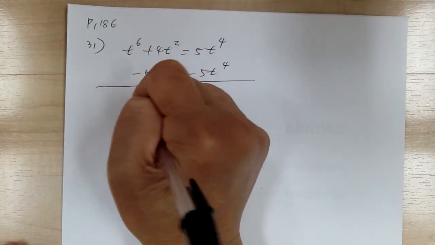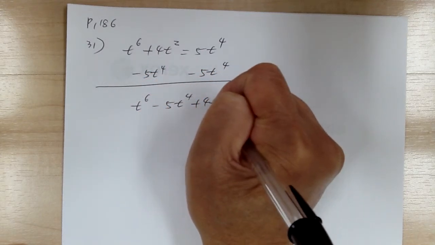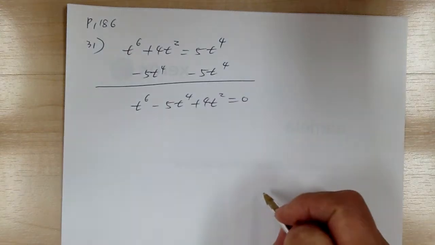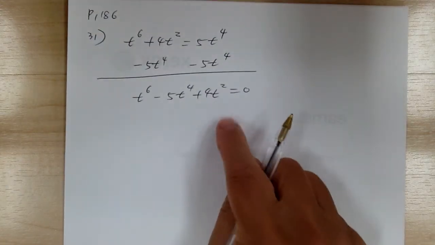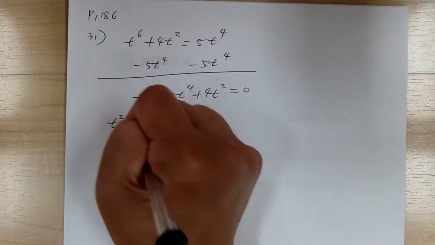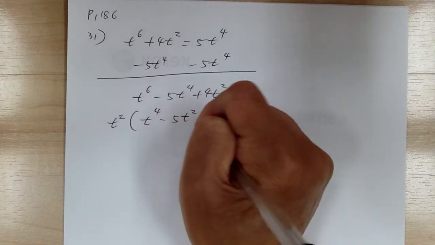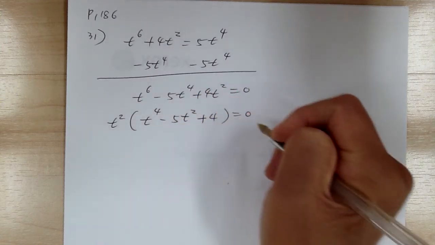And write this in order, so you got t to the 6 minus 5t to the 4 plus 4t squared equal to 0. When you're doing the factoring, do the step 1 common factor first. So factor out the t squared, you get t to the 4 minus 5t squared plus 4 equal to 0.